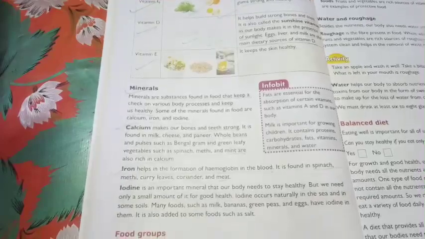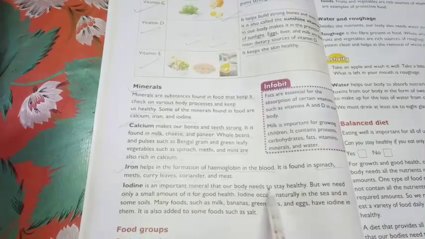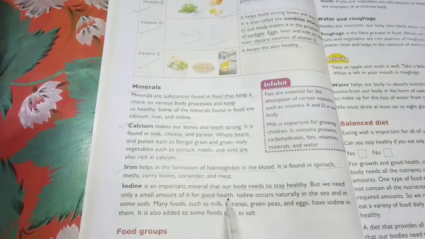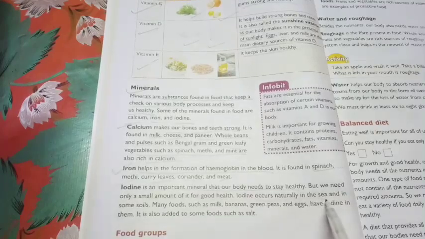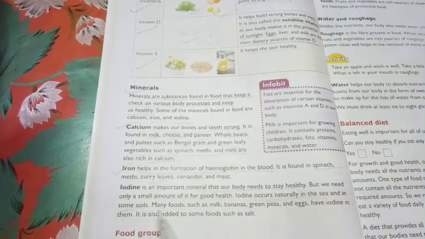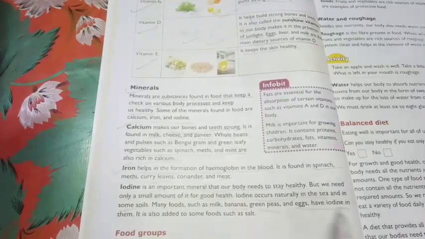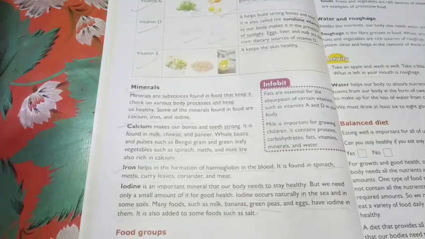The last one is our iodine. It is an important mineral that our body needs to stay healthy. But we need only a small amount of it for good health. We should not consume too much iodine. Iodine occurs naturally in the sea and in some soils. Many foods such as milk, bananas, green peas and eggs have iodine in them. It is also added to some foods such as salt.